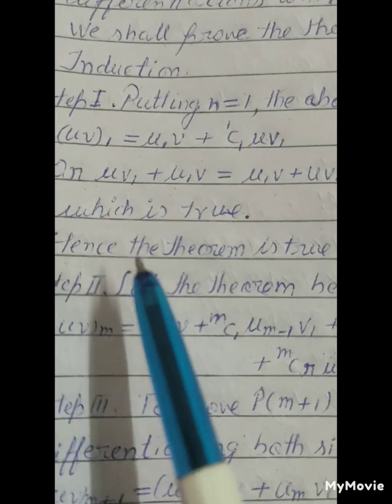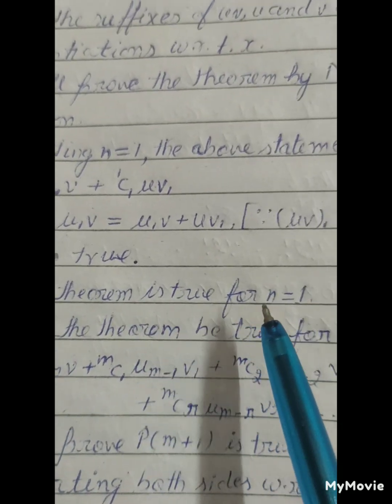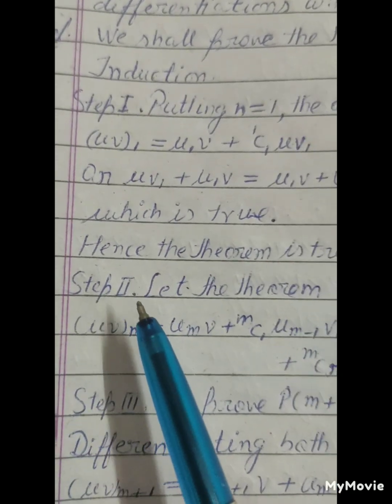Now, which is true, hence the theorem is true for n equals 1.